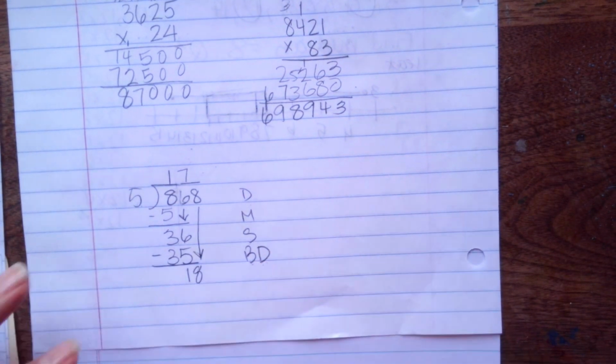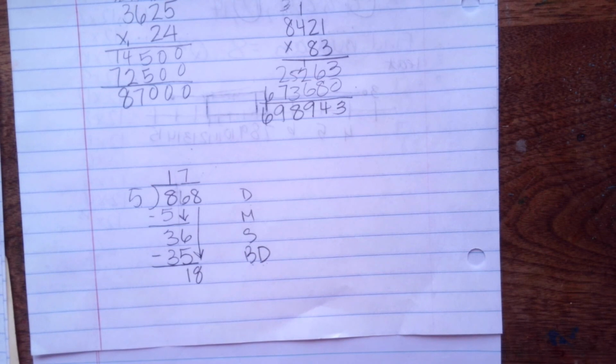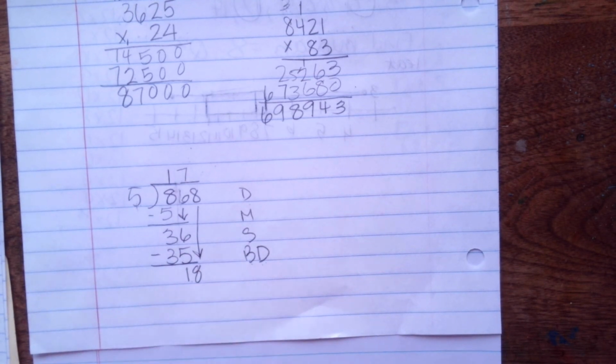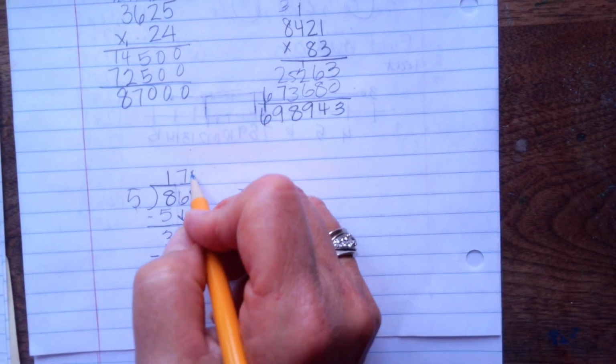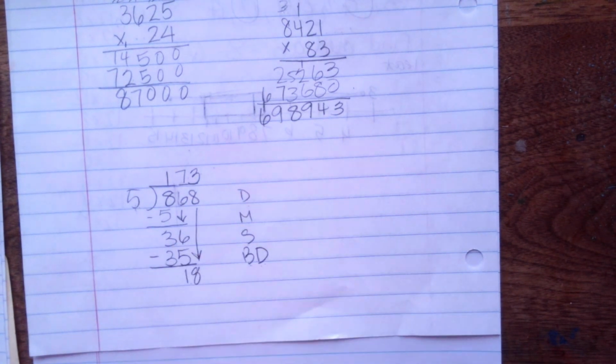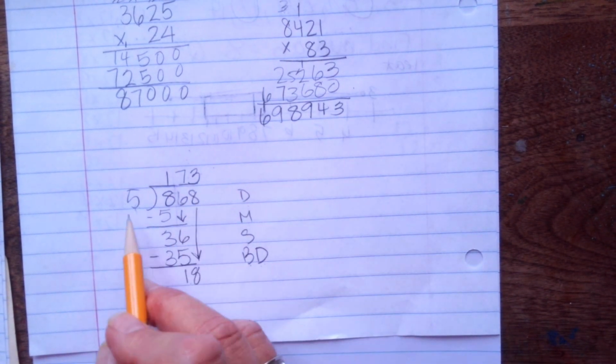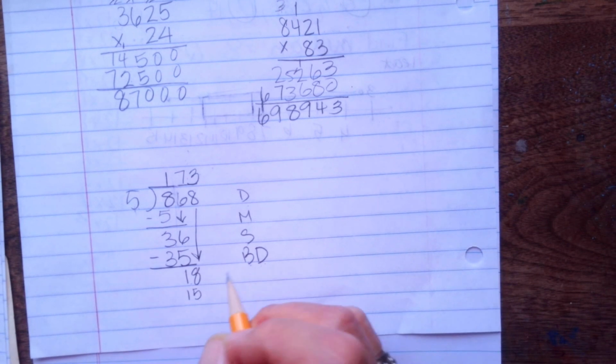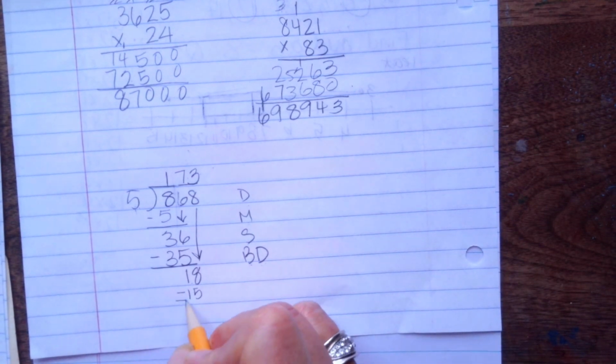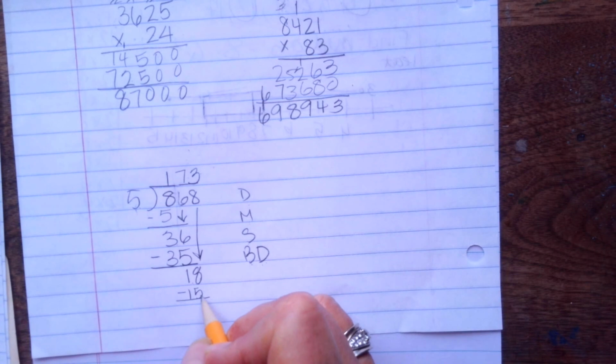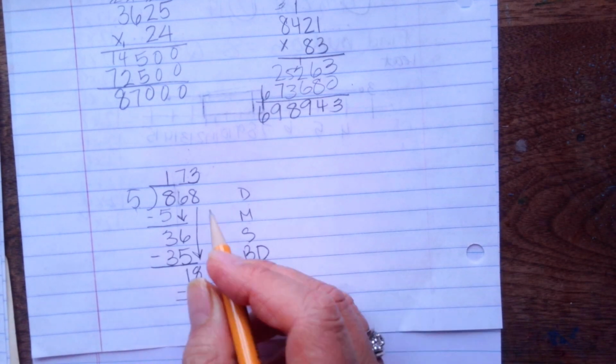Now we go back up to divide. 5 goes into 18. How many times? 3. And then we multiply. 3 times 5 is 15. Now we subtract. 18 minus 15 is 3. There's nothing left to bring down.